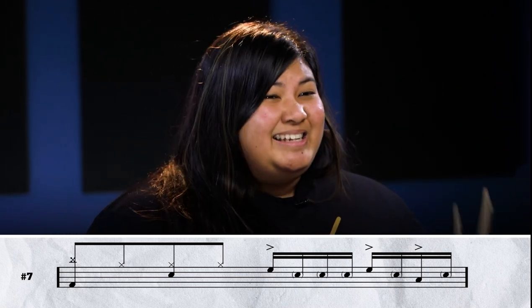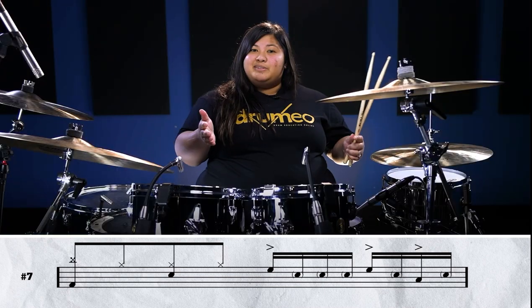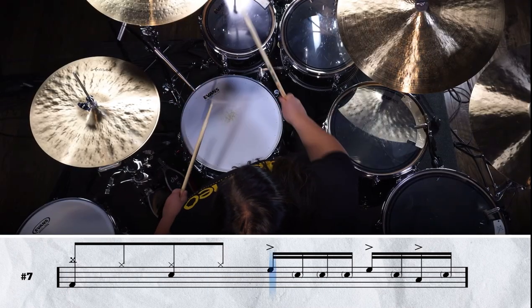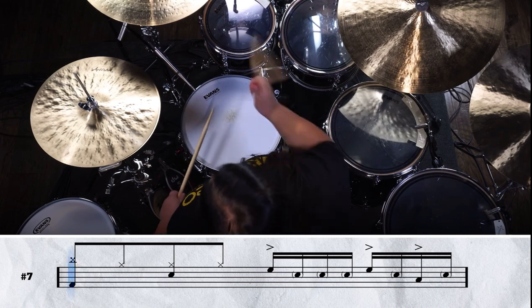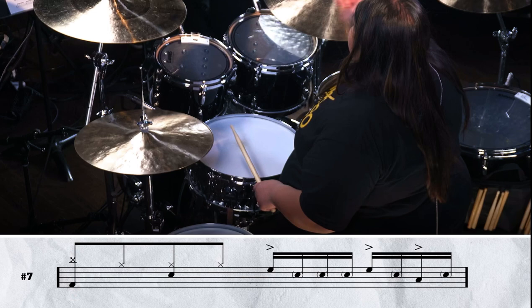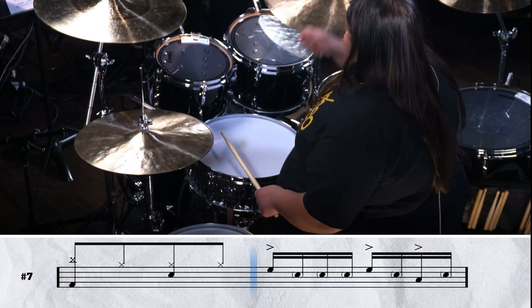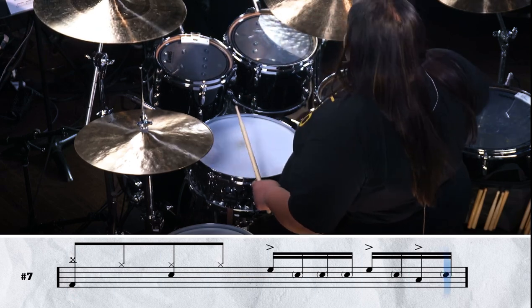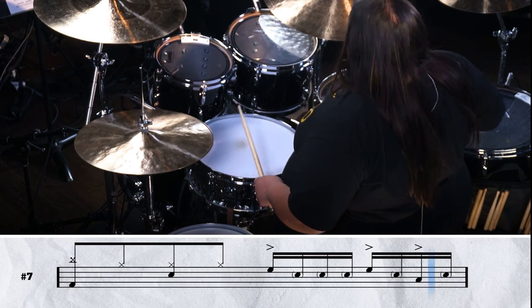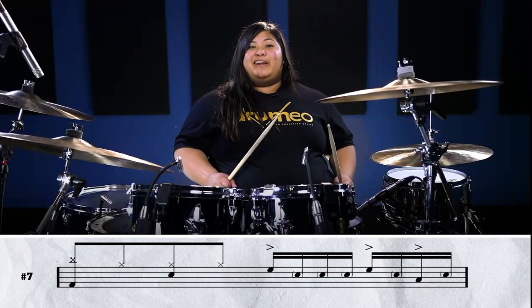It's also really helpful to sing these drum fills too, because then it internalizes what that rhythm is and it makes it easier to play on the drum kit. So here's what it sounds like at a slower tempo. All right, a little faster now.